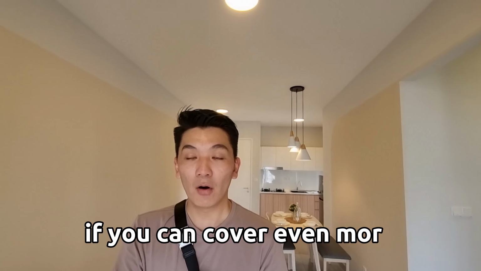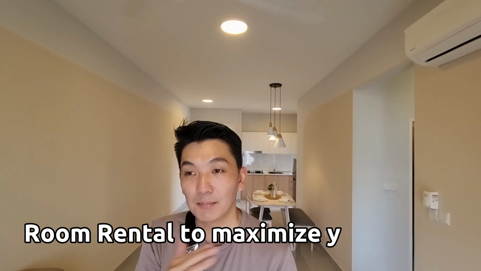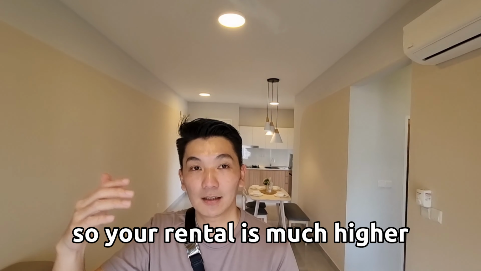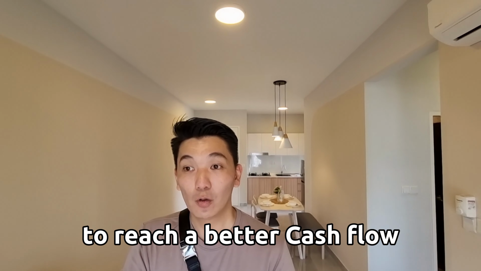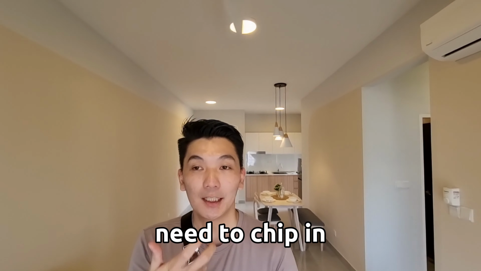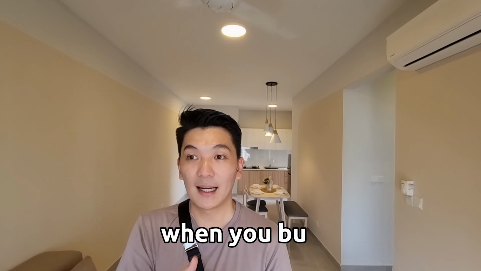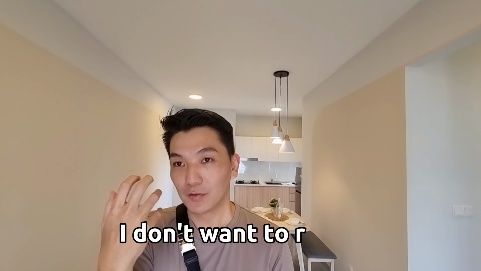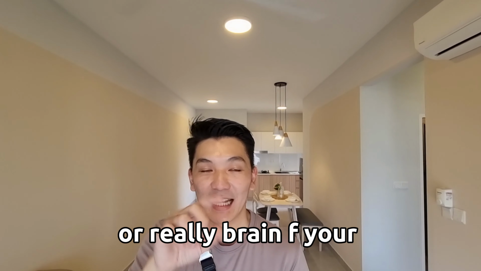If you can cover even more, for example, like I mentioned, you do maybe Airbnb or room rental to maximize your rental, so your rental is much higher, can cover your cost of owning the property to reach a higher rental yield, to reach a better cash flow, then yeah, why not? Then from there, your income can cover the interest portion, can cover the installment portion. Along the way, you only need to chip in. Sometimes with vacancy, you need to pay the installment in full. And then you need to chip in for the repairs and the down payment when you buy, and also the principal. So you can imagine, I don't want to really confuse your mind too much.